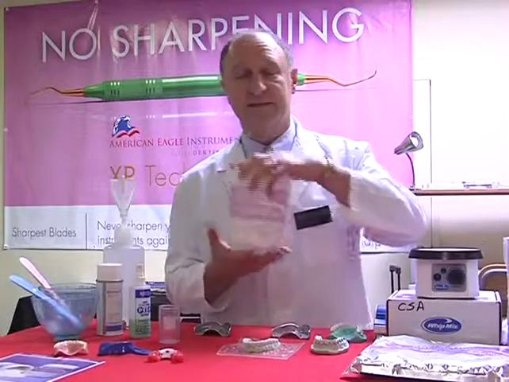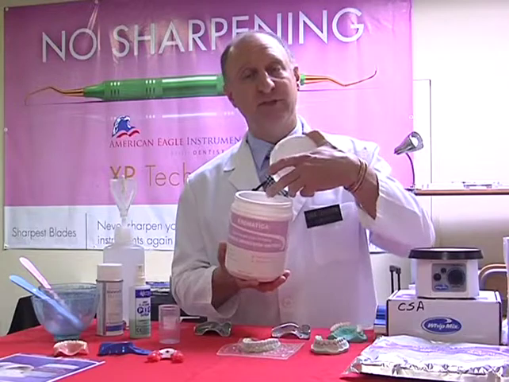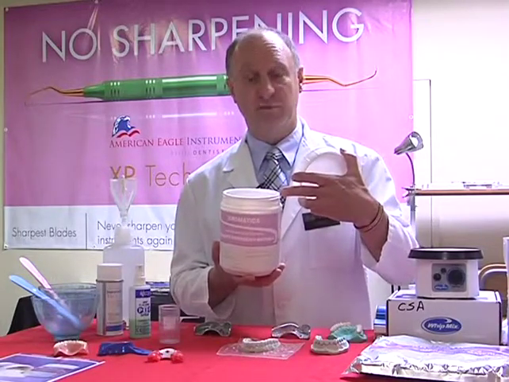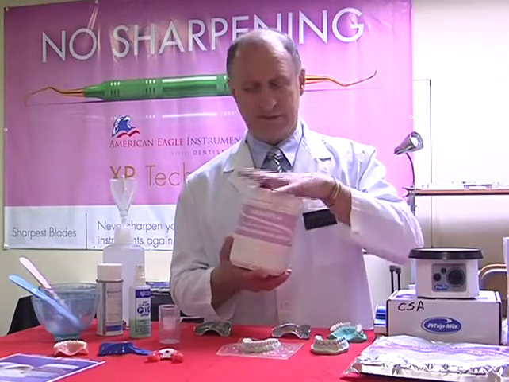The problem being that as soon as we put it into a container, a canister like this, as soon as moisture gets inside, it can contaminate or change the flow properties of the material. So we want to keep the lid on pretty much at all times.